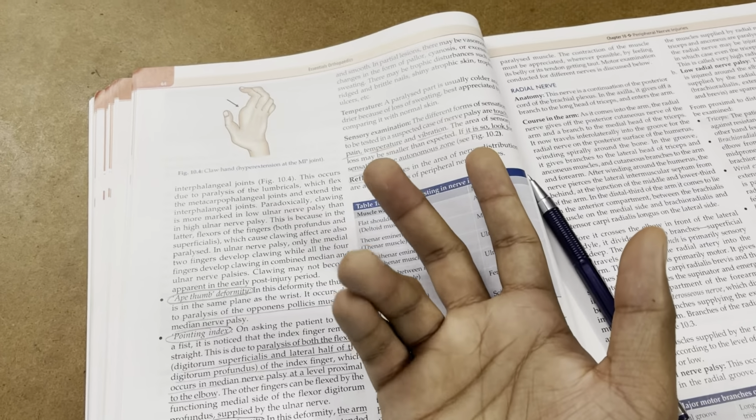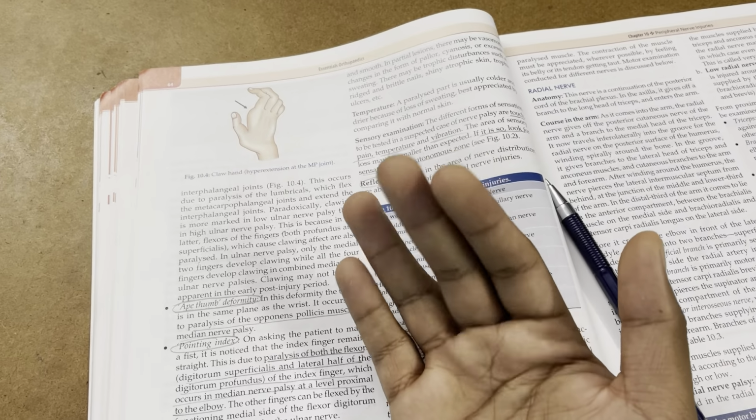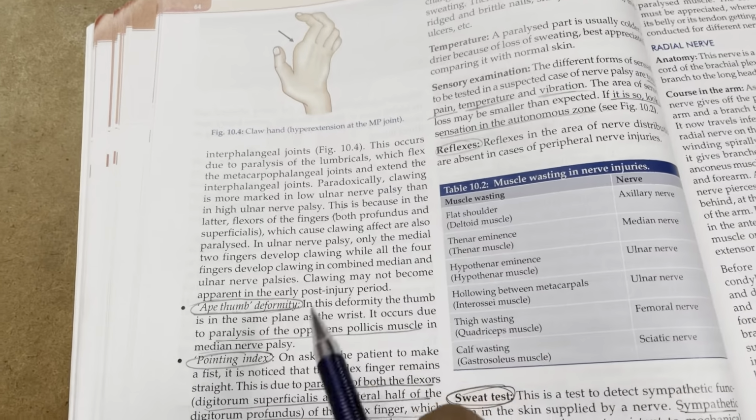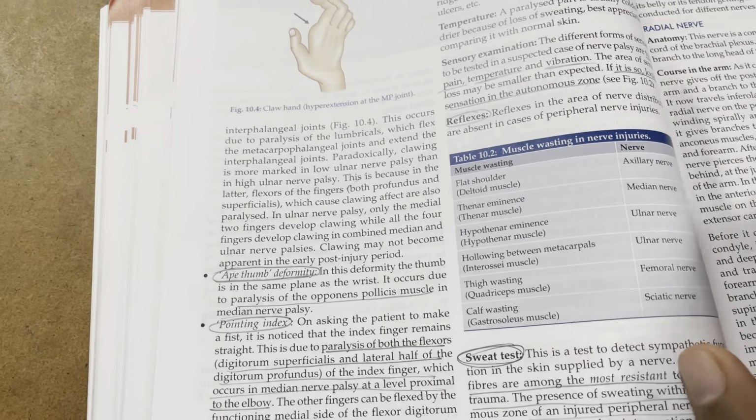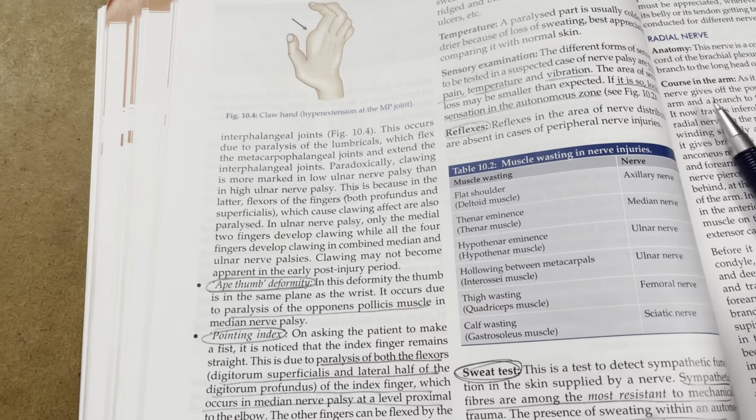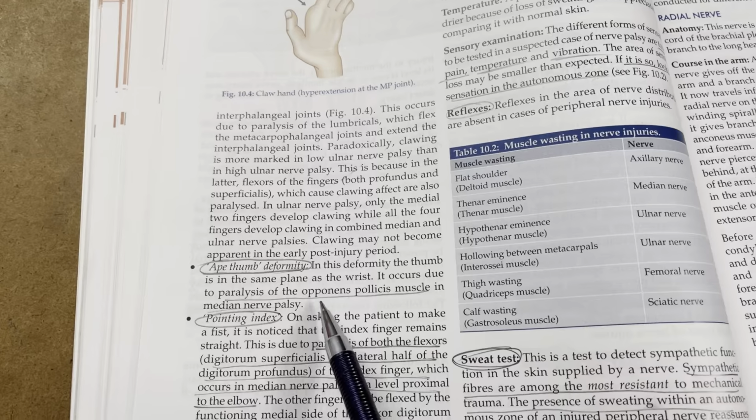So in ulnar nerve palsies, the medial two fingers develop clawing; in combined palsies, all four. Okay, so ape thumb deformity: the thumb is in the same plane as the wrist. It occurs in opponens pollicis muscle paralysis and median nerve injury.